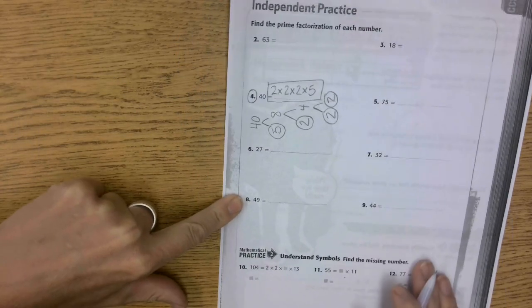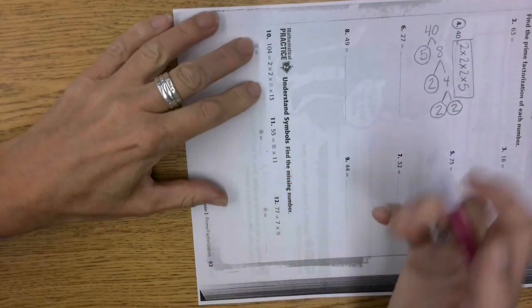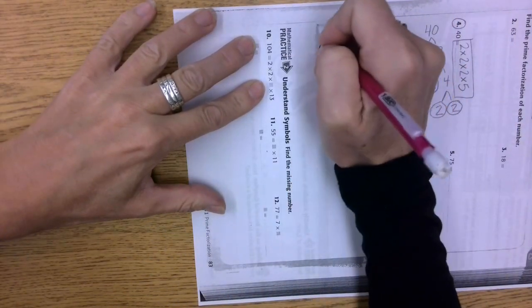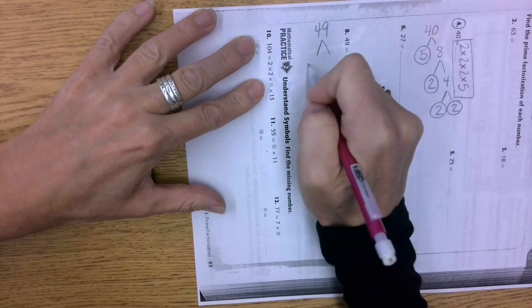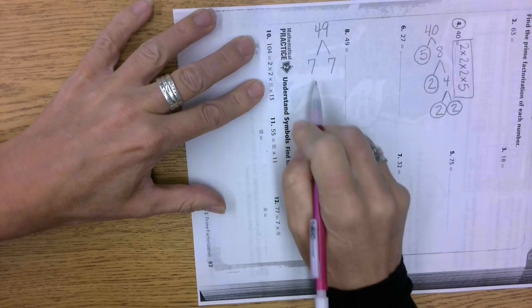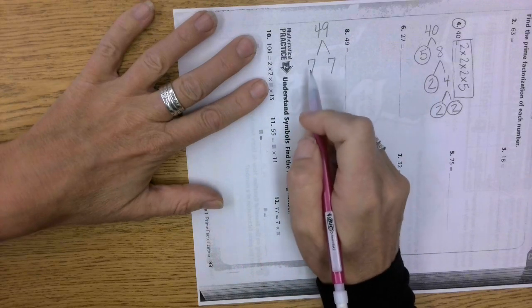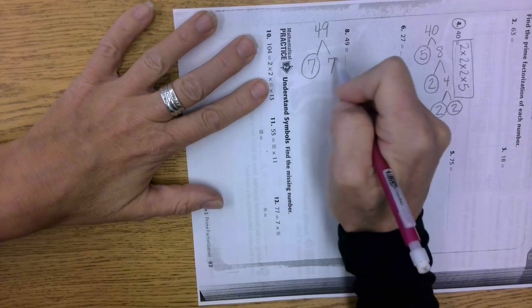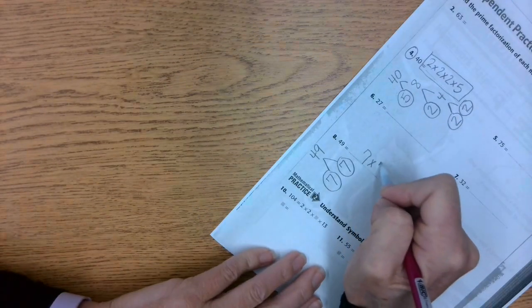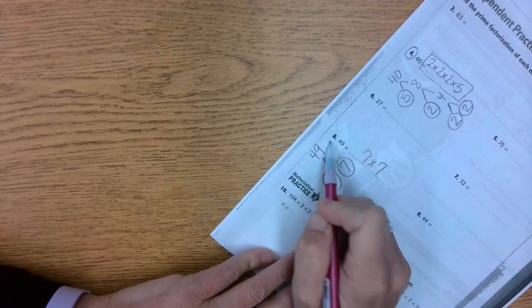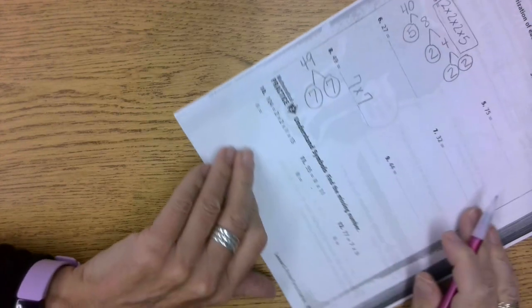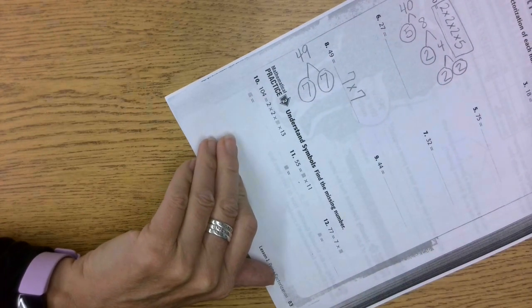All right, so let's try number 8. Number 8, we want to prime factor the number 49. So 49, the only thing I can think of for 49 is 7 times 7 makes 49. And there's nothing else that I can do with 7. 7s are already prime factors. So your answer for number 8, which is 49, is 7 times 7. Okay?